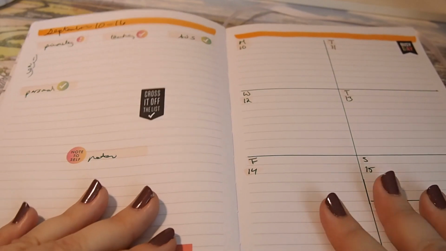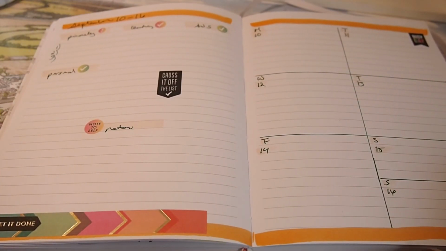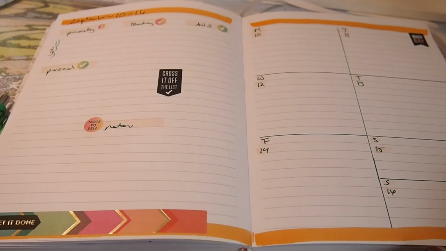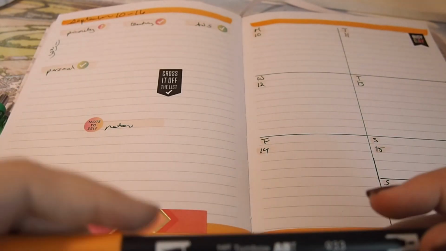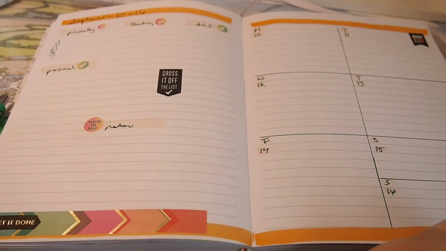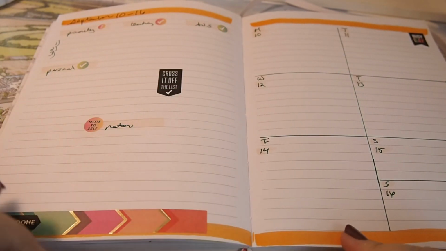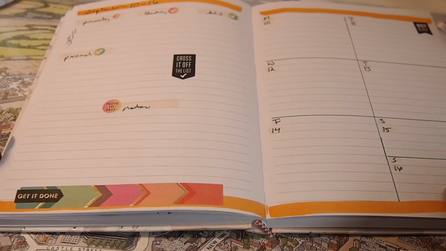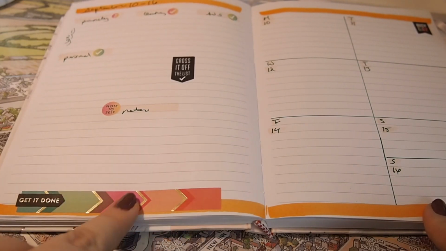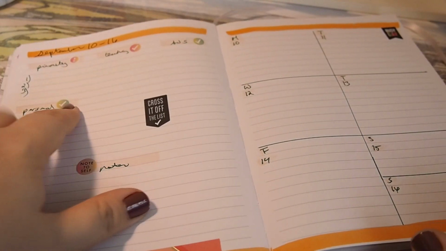And then I've got my weekly spread. I didn't use the green Tombow marker, just the orange and the peach, the flesh. But I did use the green Papermate just as a bit of contrast to the orange. And then one of the stickers I used has some of the green, and some of the stickers I used up here also have the green.